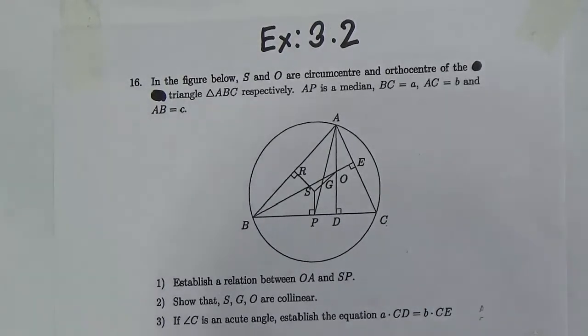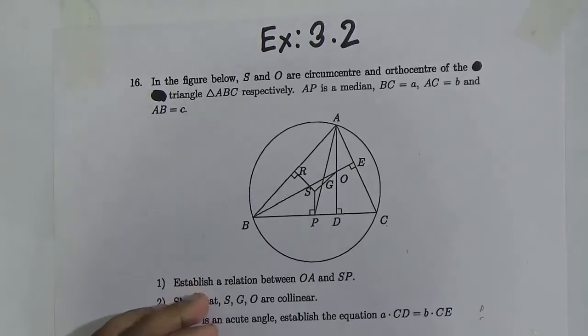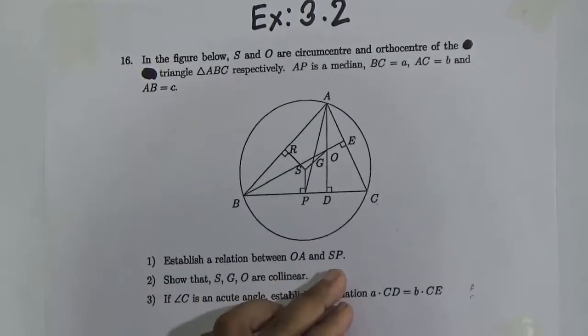That means we'll solve 16, question number 1. We need to establish a relationship between OA and SP.